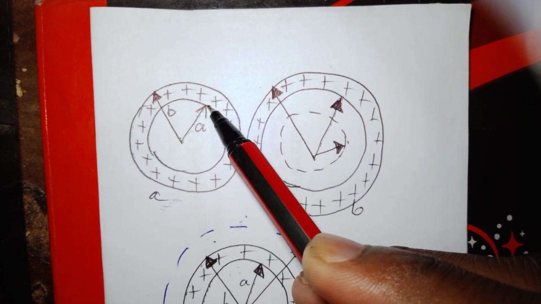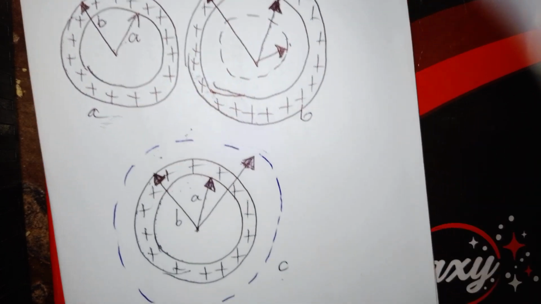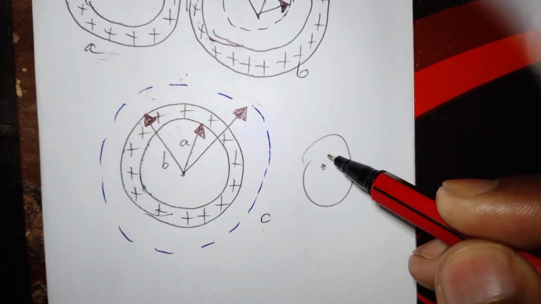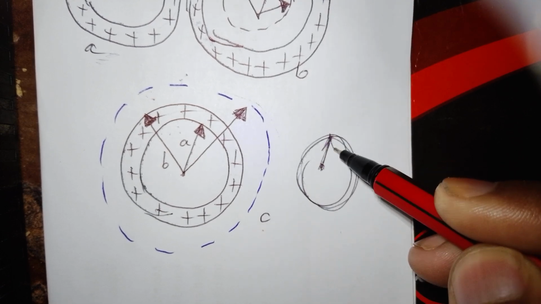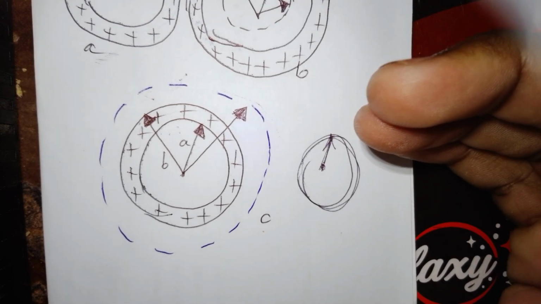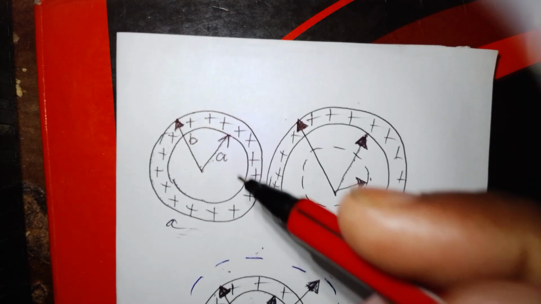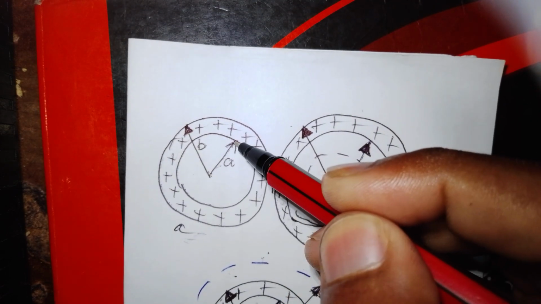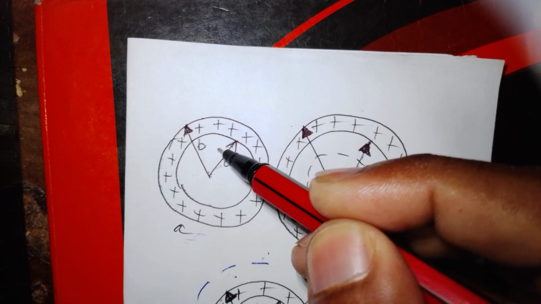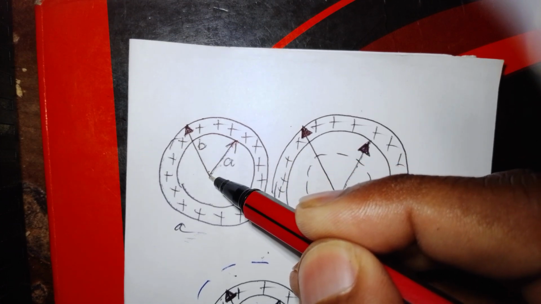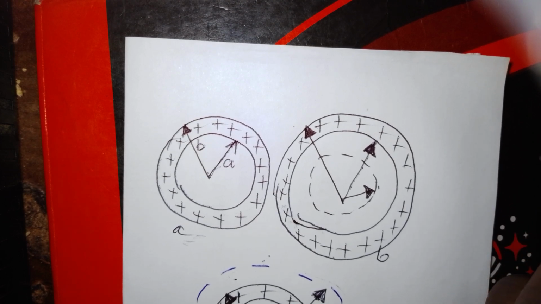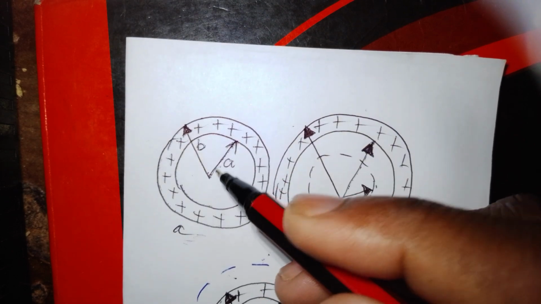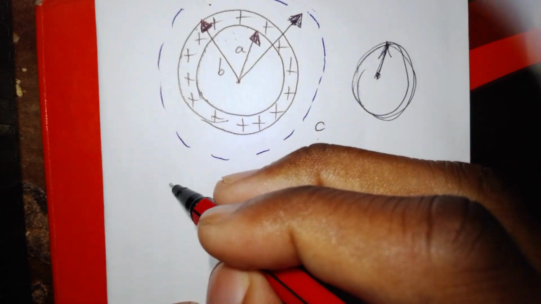Starting from here, this is a circle, and this is the radius of the circle. Well, of course, this isn't perfect, but this is the radius. Now they're asking for the interior, from here to here, that is A, meaning less than A. We don't have a single Gaussian surface, but what they're asking for is the electric field.